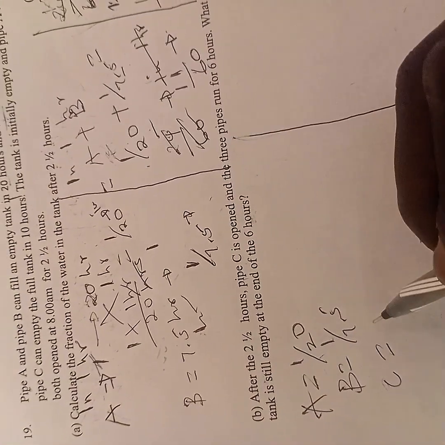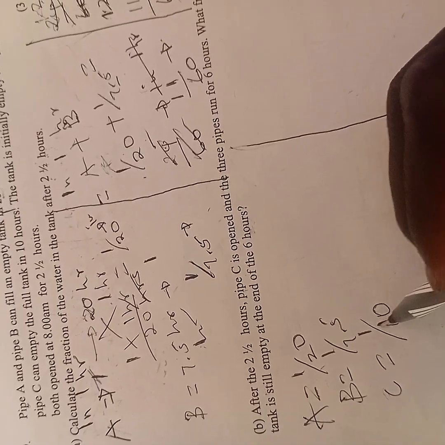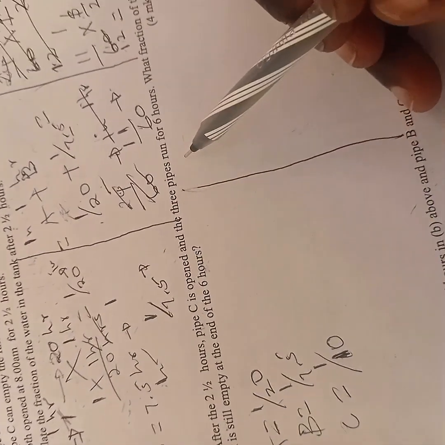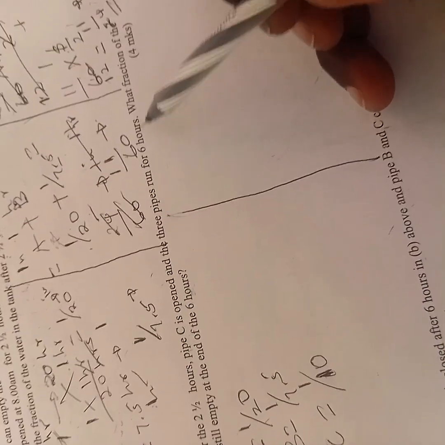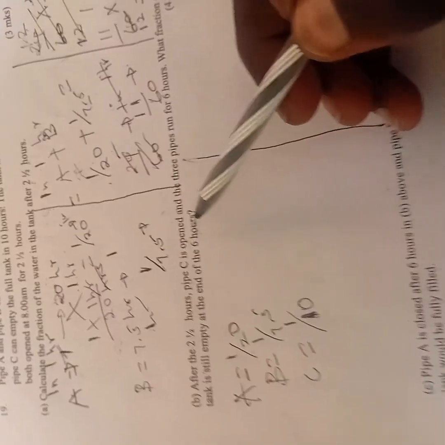So like we did here, we will find 1 over 10. It will empty the fraction of 1 over 10 in 1 hour. So after 2.5 hours, pipe C is open. The 3 pipes run for 6 hours.